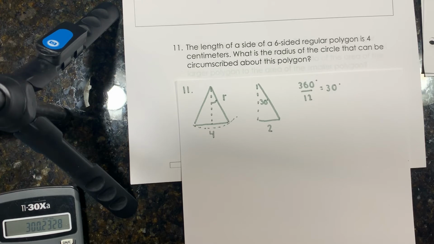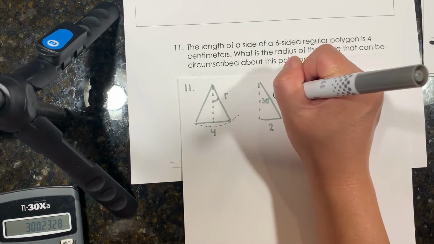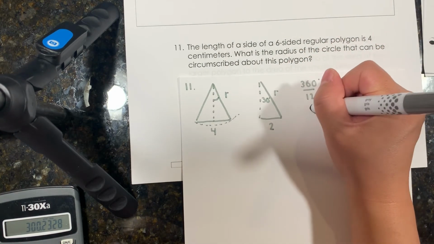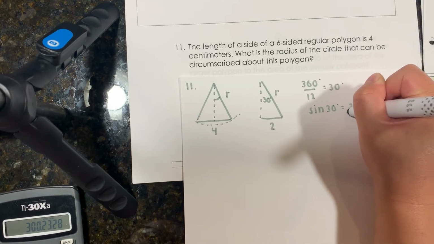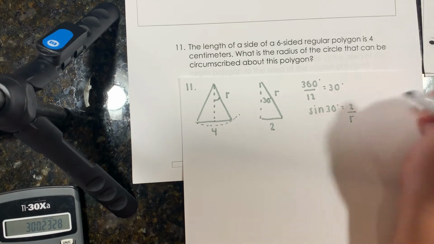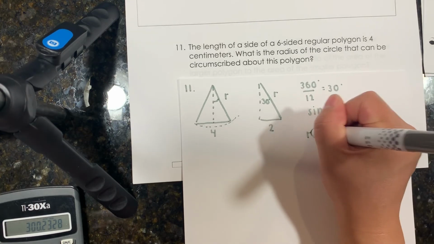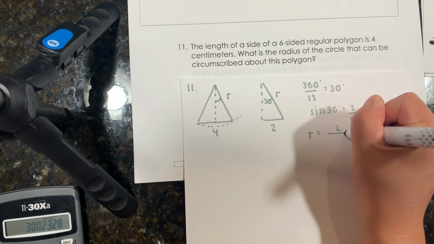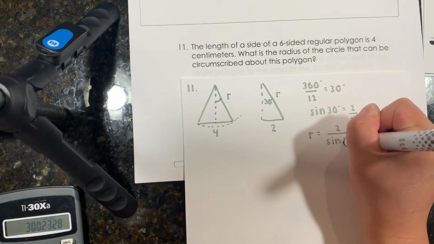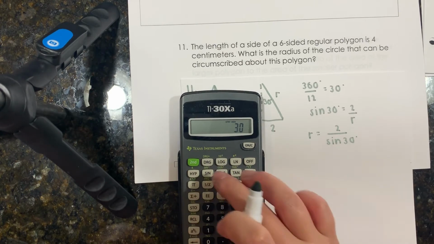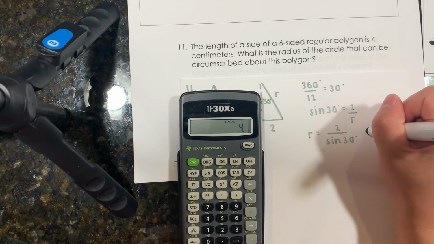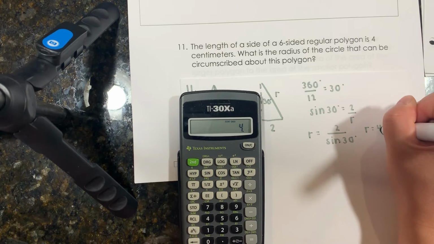And now what we're going to do is solve for the radius, so we're going to use sine. That would be sine of 30 equals opposite over hypotenuse, which is r. So r is going to be equal to 2 divided by sine of 30, and that would give you the radius is equal to 4.